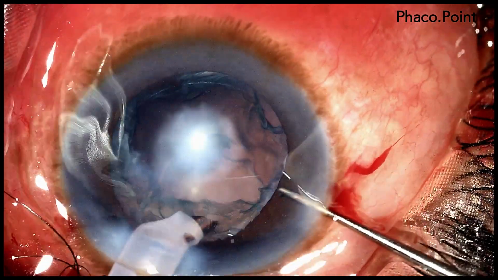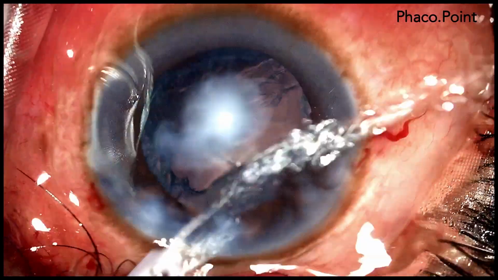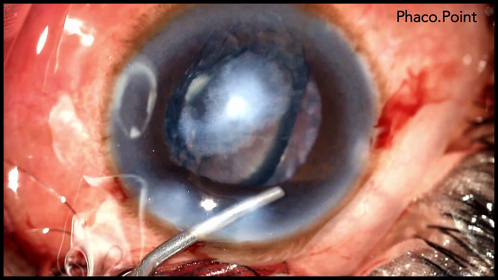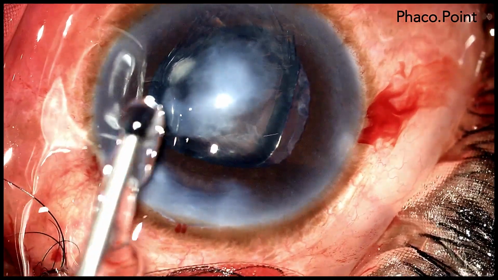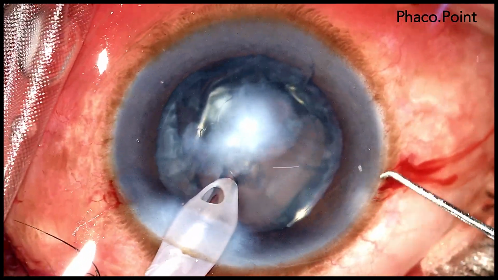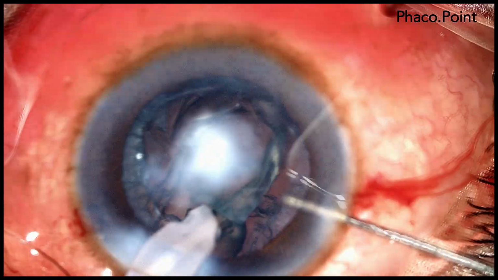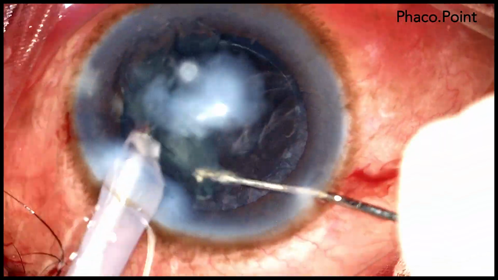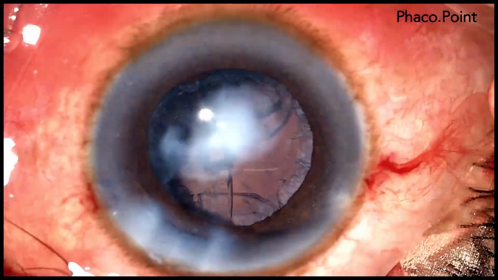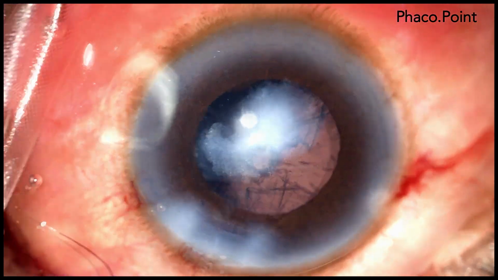Next, we attempt to remove the epinucleus with the epinucleus mode of the Phaco. As you can see, I perform a viscodissection on the right side with the view of attempting to prolapse the epinucleus inwards, and having been successful in doing so, once more I introduce a Phaco probe in the eye, and in the epinucleus mode, I am able to successfully aspirate the epinucleus.